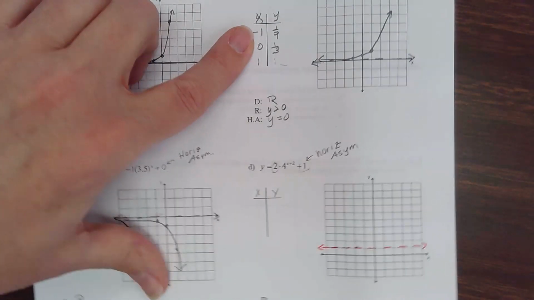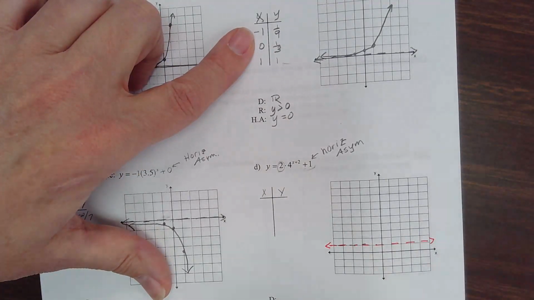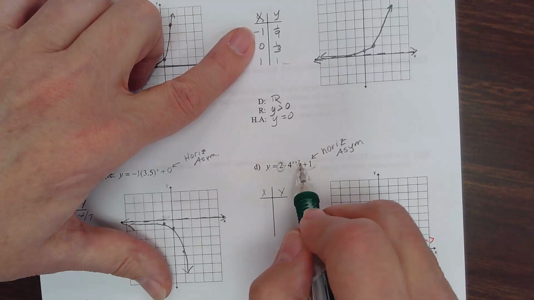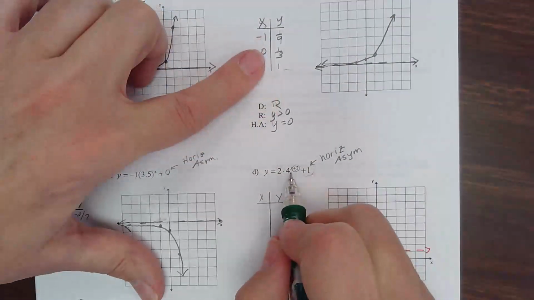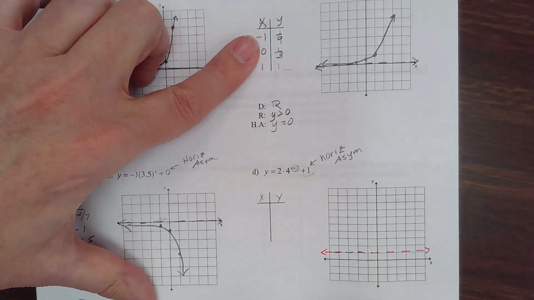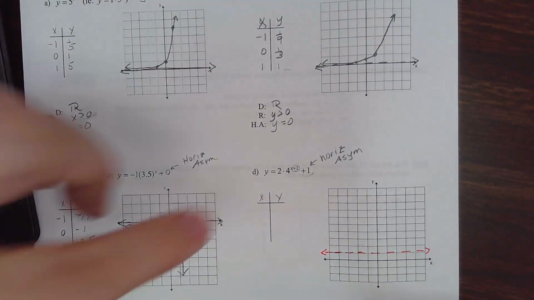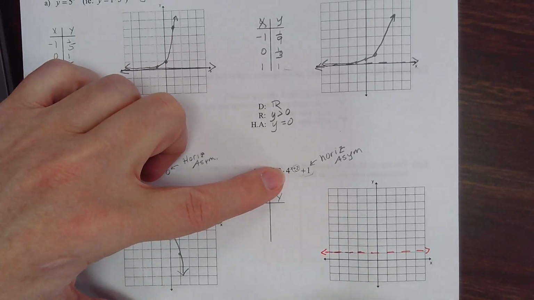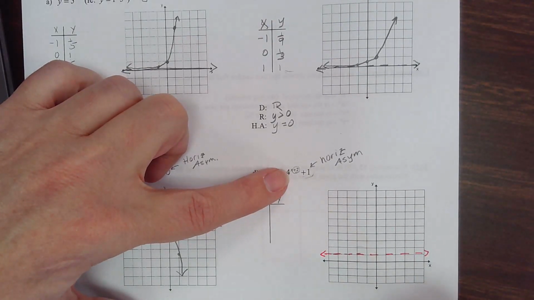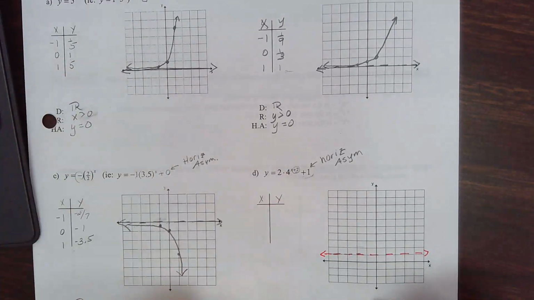If we use -1, 0, and 1, it's going to be really clumpy, so we want a good graph.